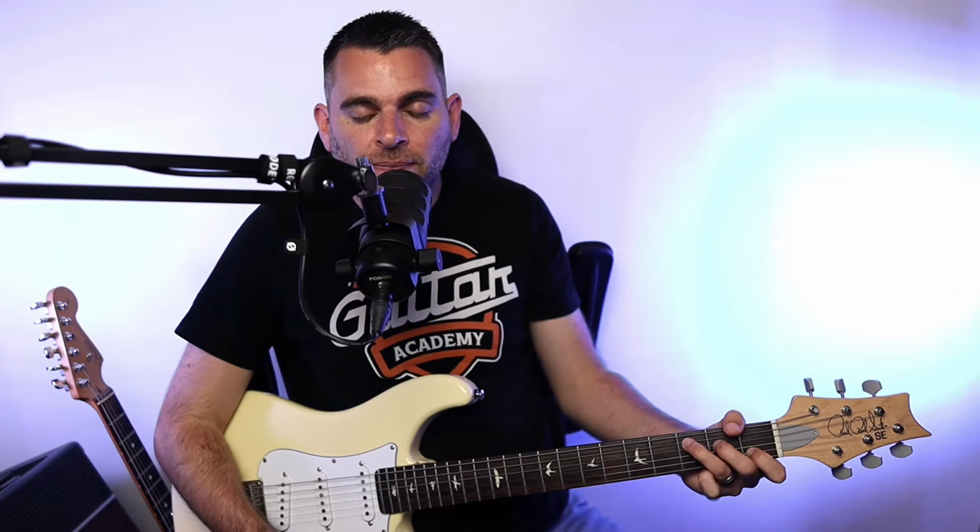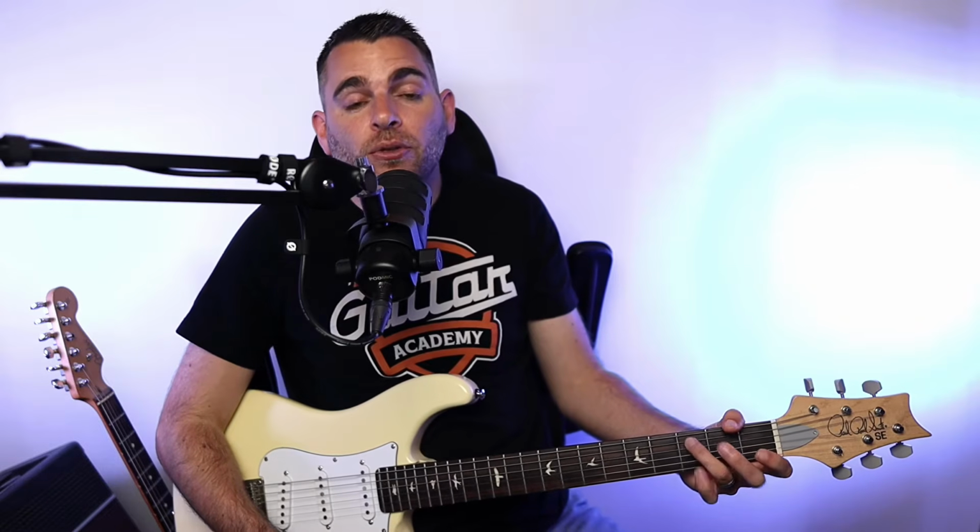Then third finger, then first finger. So we start with fingers 1, followed by 2, followed by 3. Then we go finger 2, followed by 3, followed by 1. Then we go finger 3, followed by 1, followed by 2. Then we can really start mixing this up. So we go finger 1, followed by 3, followed by 2. Finger 2, followed by 1, followed by 3. So you can see what I mean? You can just write down literally all the combinations you can do of those 3 fingers.